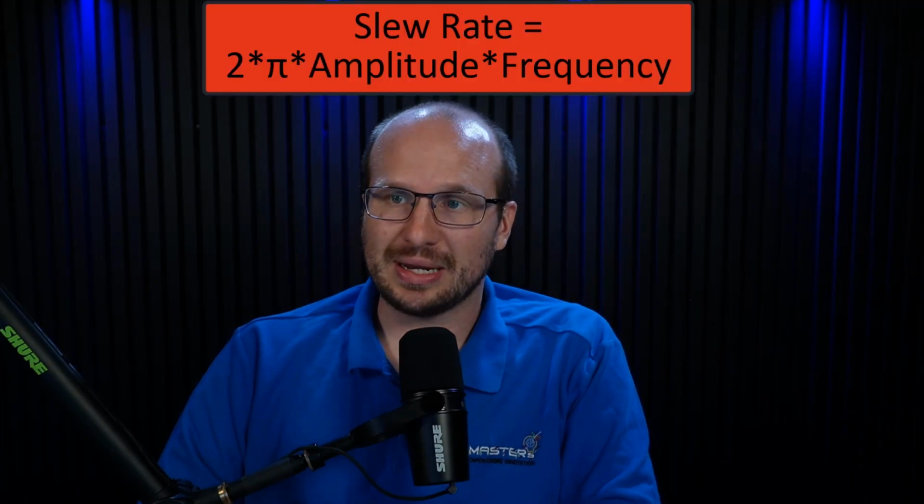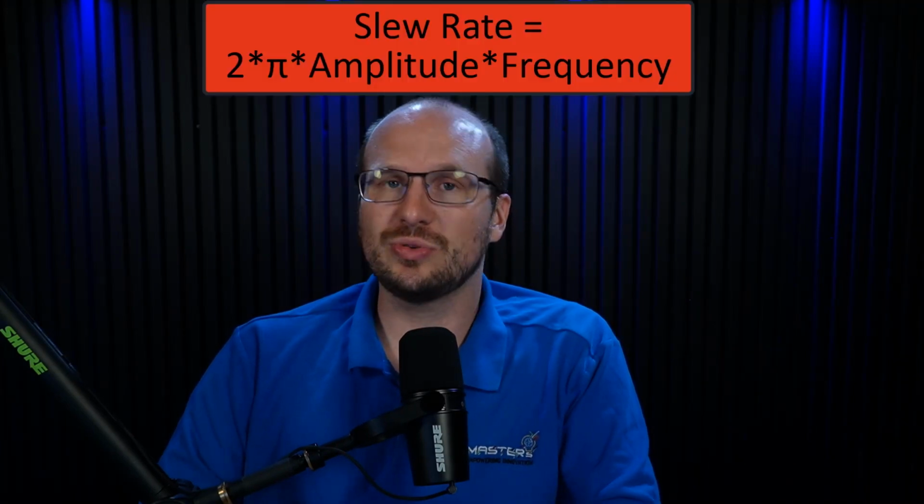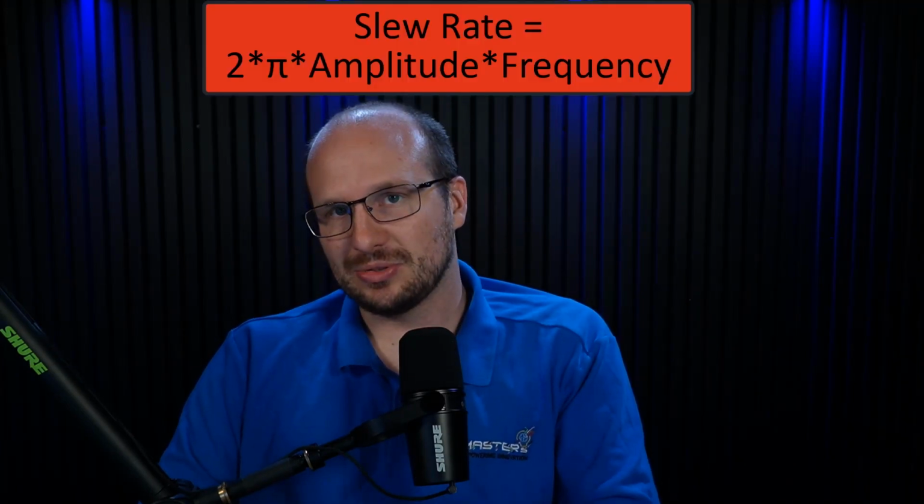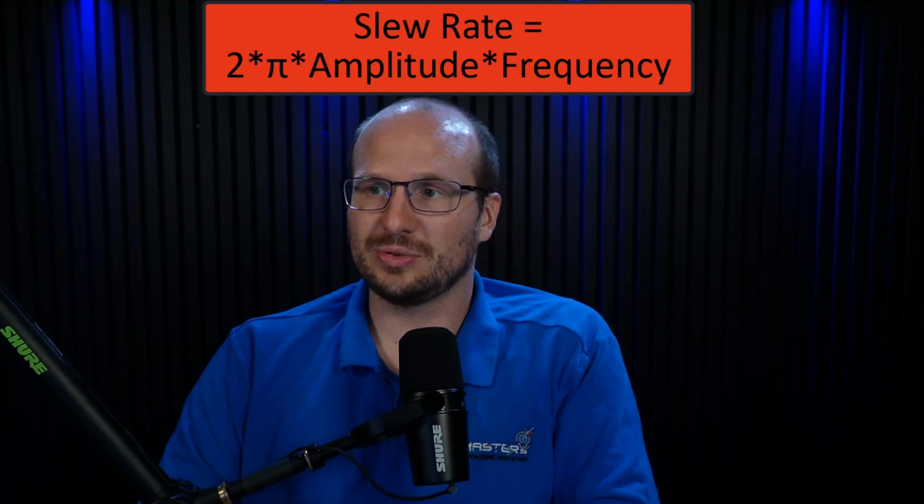All right, let's talk about slew rate and bandwidth. Voltage followers don't have any gain, and so slew rate becomes important when you have high frequency, high amplitude signals and you want to use as much of your op amp's dynamic range as possible. There's actually a pretty simple equation that you can use just to calculate the minimum slew rate that your op amp needs in order to avoid distortion. So the minimum slew rate your op amp needs to have is 2 times pi times the amplitude of your signal times the frequency of your signal.